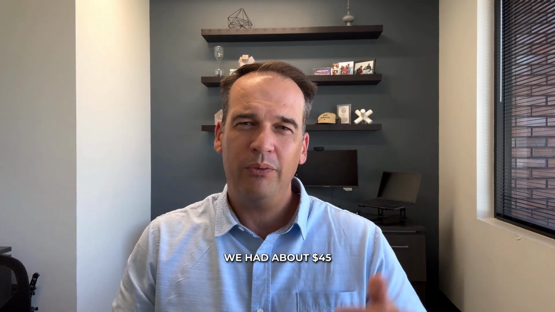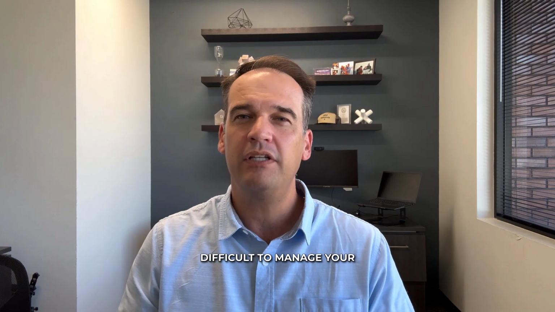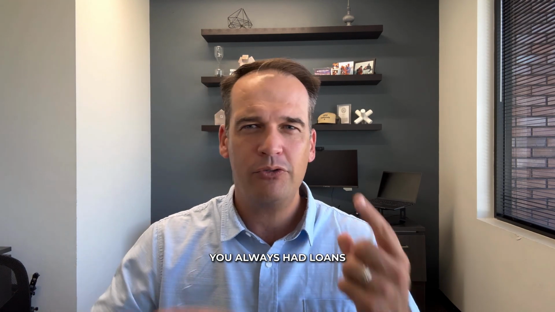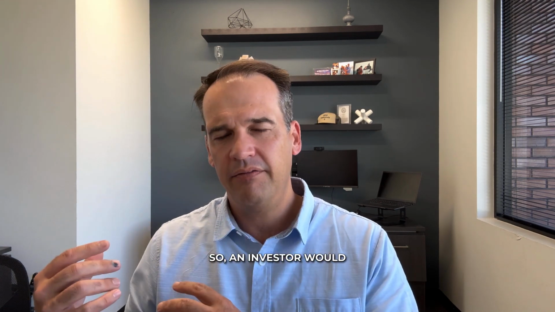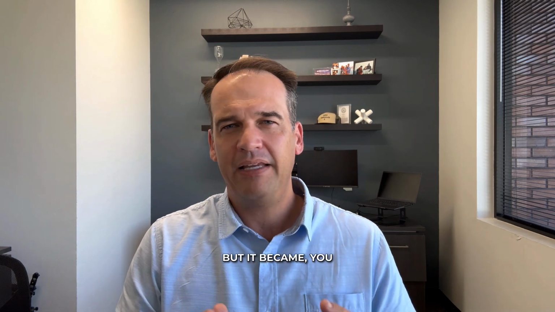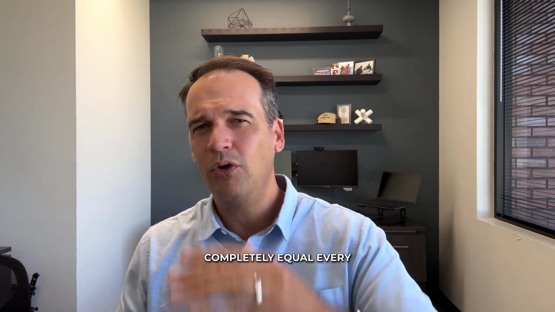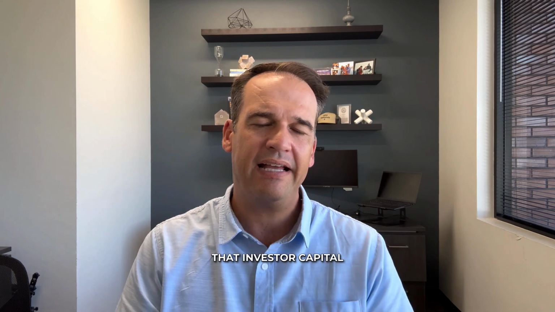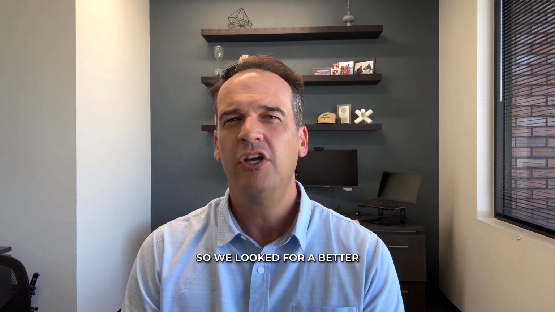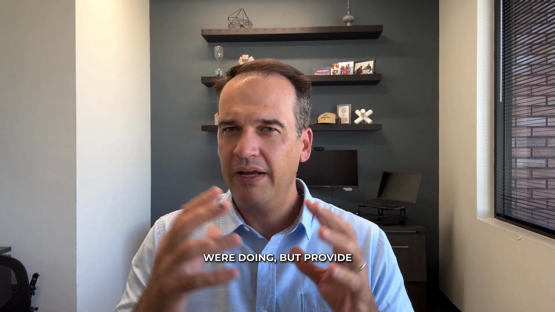When we got to 2020, we had about 45 to 50 million under management, but we quickly realized that as you scaled a trust deed platform, it became increasingly difficult to manage your investor capital. You always had loans that were paying off, so an investor would get their money back. You would try to redeploy it in a new loan. But because loan volume isn't completely equal every month, it was tough to always recirculate that investor capital into new loans. So we looked for a better way of doing what we were doing, but provide more consistency.